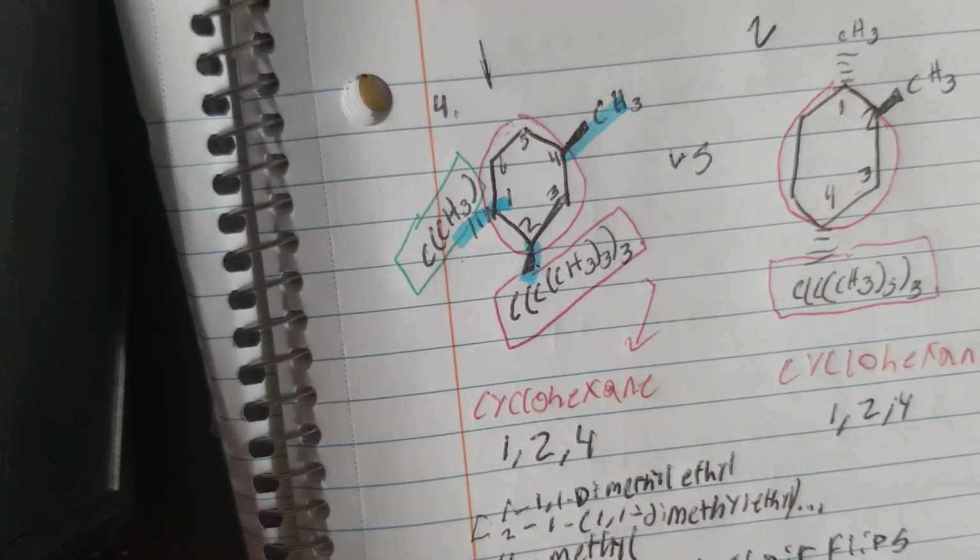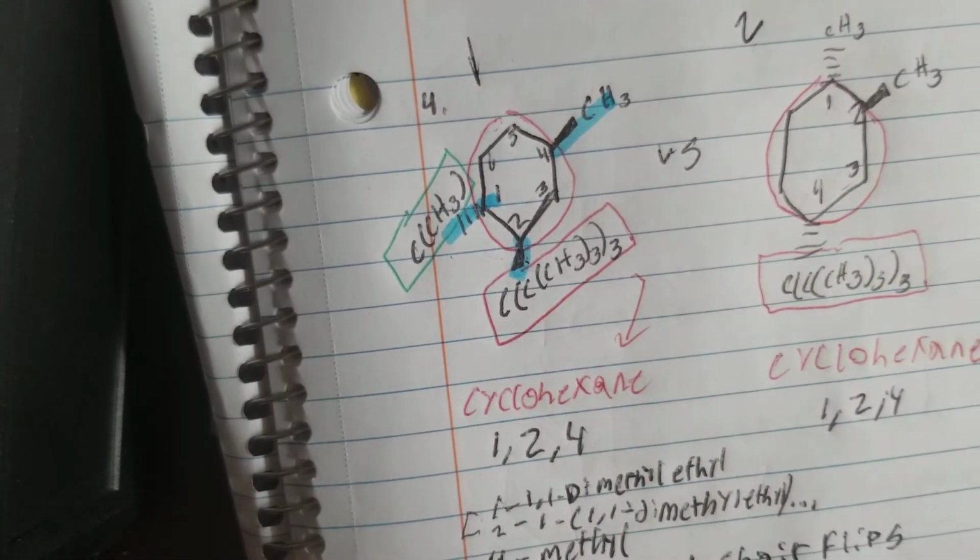And then on 4, we saw that we had a dash. So on the drawing here, the one going up, which in this case is an axial, we'll just have a simple methyl group.